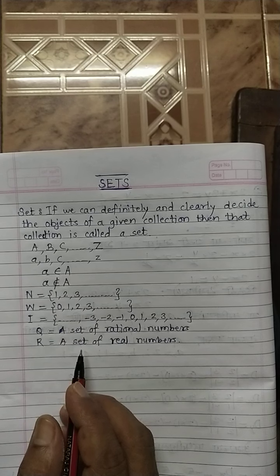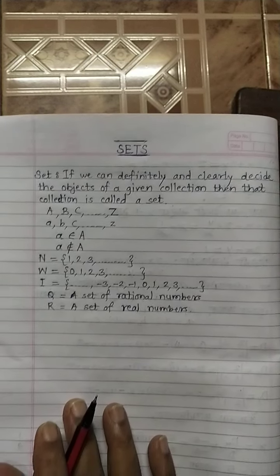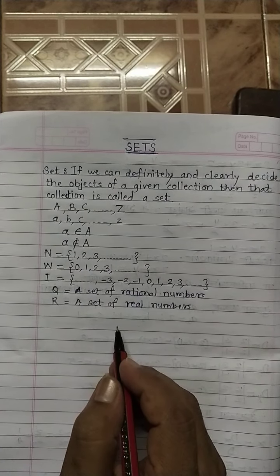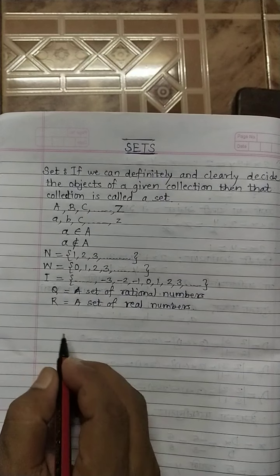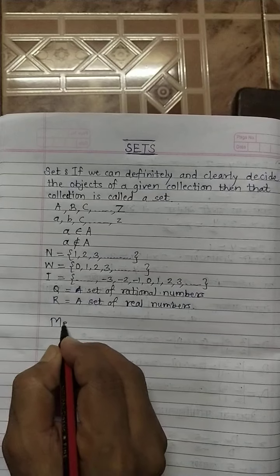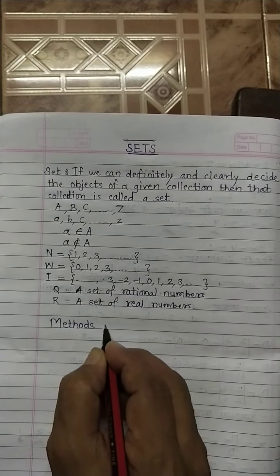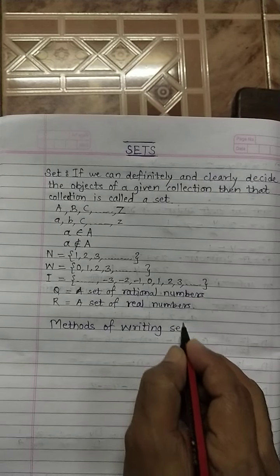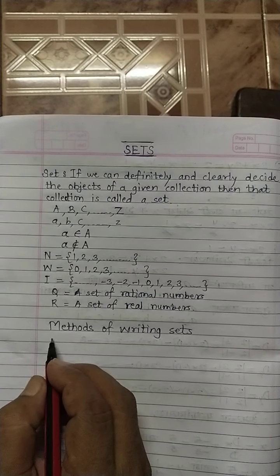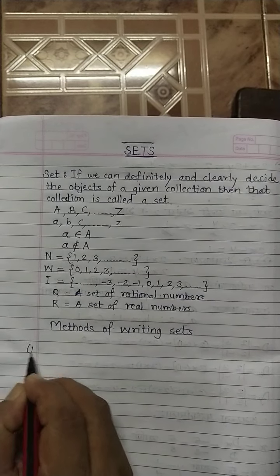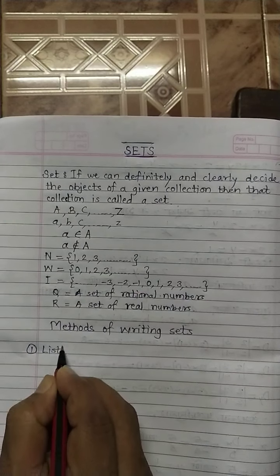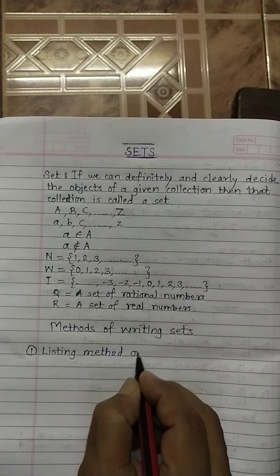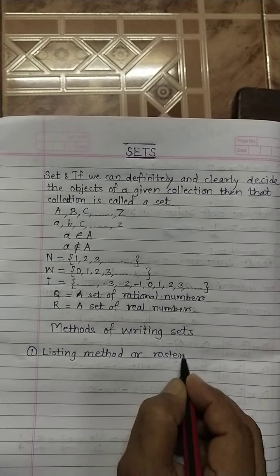Now, methods of writing sets. How many methods of writing sets? There are 2 methods of writing sets. Here we are writing about it. Methods of writing sets. There are 2 methods. First one is listing method, or it is called as a roster method also.